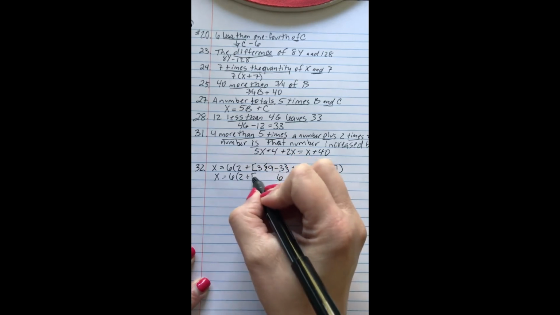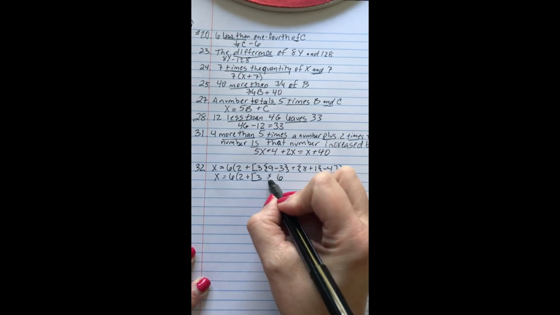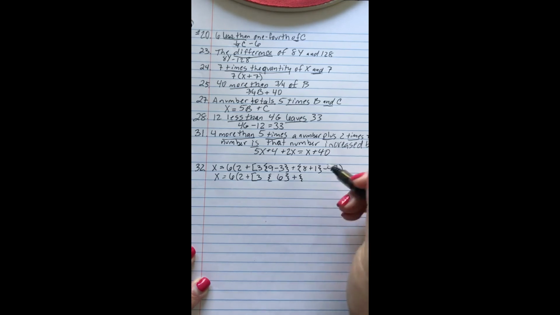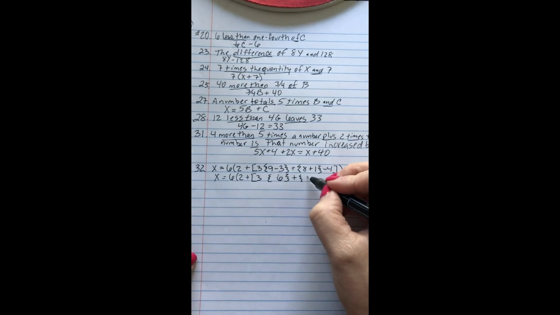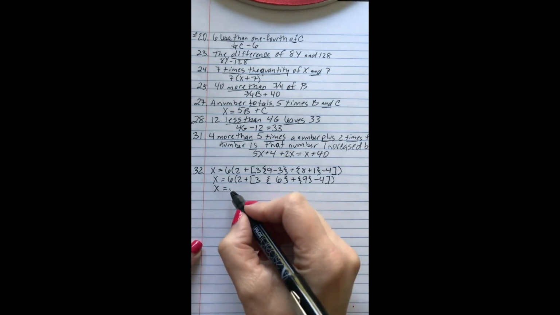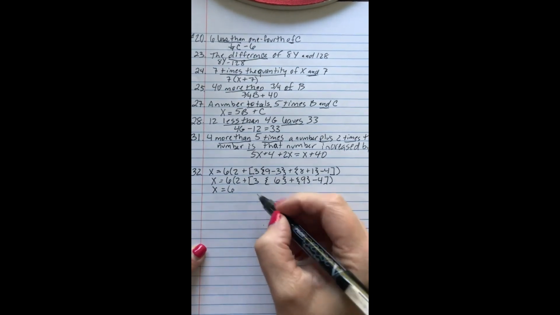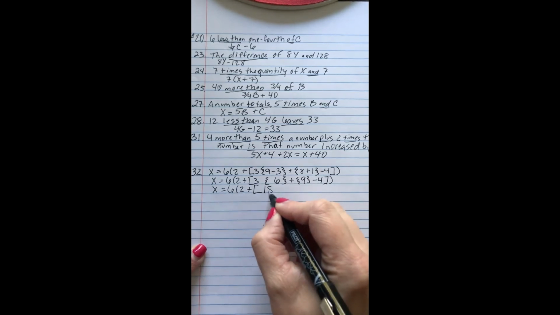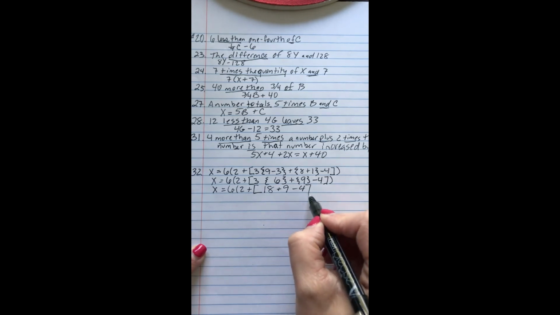I do one operation per line. So that's what we get, plus 8 plus 1, which is 9. For our next line, this is 3 times 6, so we're going to make that 18, and that's plus 9 minus 4.